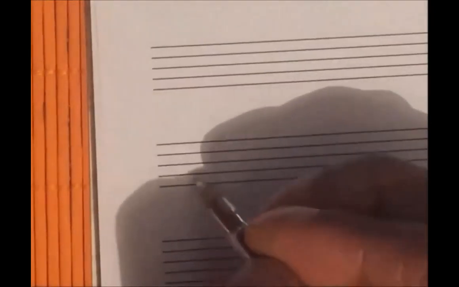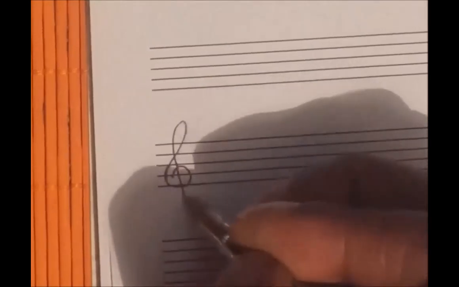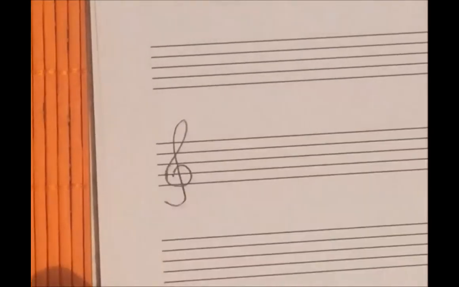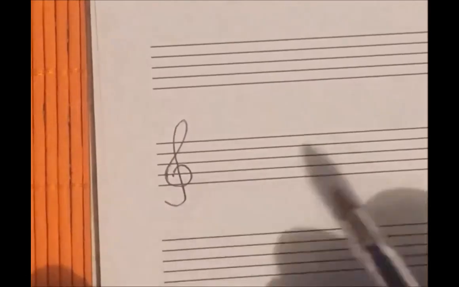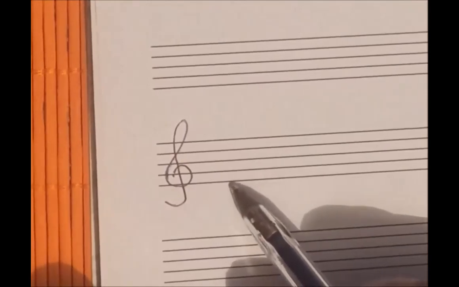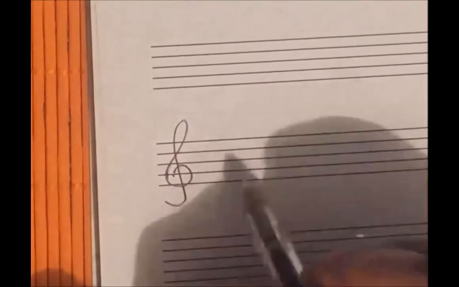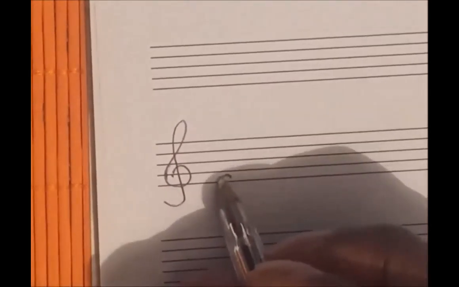I shall do a triad. First of all, let me zoom in for you. I shall do a treble clef. Now a triad has 3 notes and there will always be either the same lines or the same spaces. Skip a space, skip a line. If I do E triad, I start with E at the bottom.